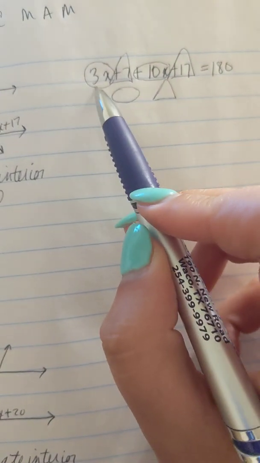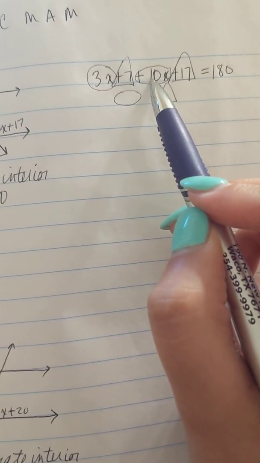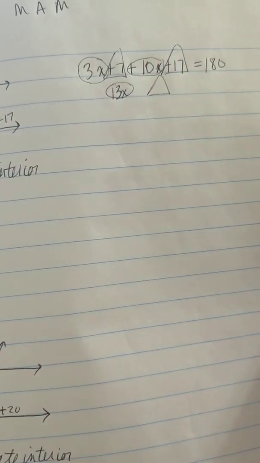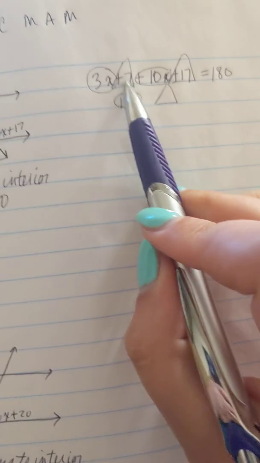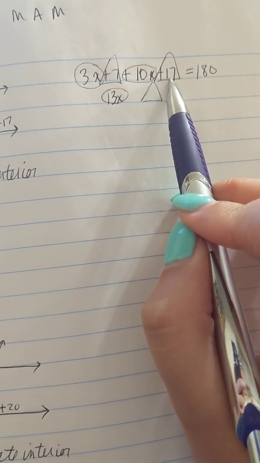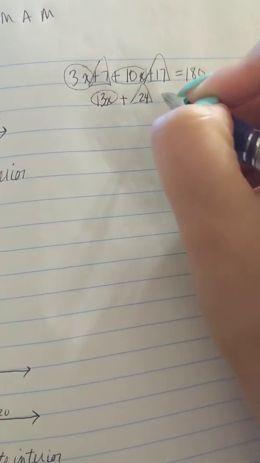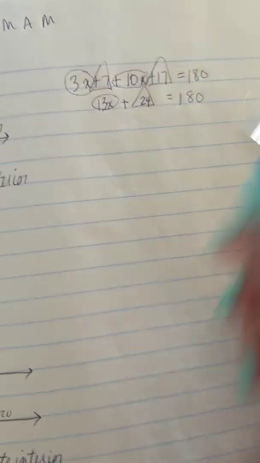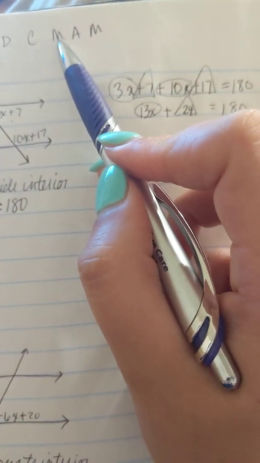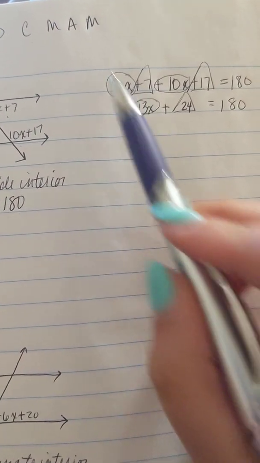So my circles, I have positive 3x and positive 10x. Because I'm combining two positives, that's addition. 3 plus 10 is 13. So I have 13x. Next, I'm going to add together my triangles. So I have a positive 7 and a positive 17. When those are combined, because they're both positive, it's addition. 7 plus 17 is 24. Then I'm going to bring down my equal sign and my 180. So I didn't need to distribute. I combined. Next, I'm going to move variables if I have a variable on both sides. I don't. I've only got it over here, so I don't need to worry about that step.